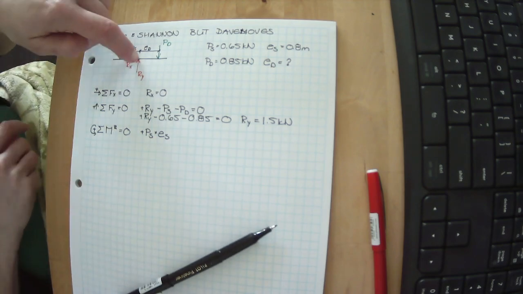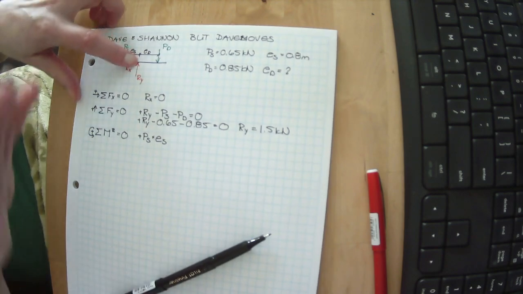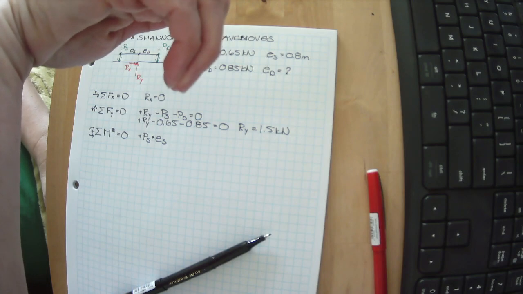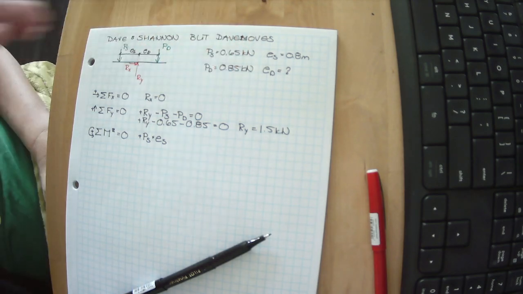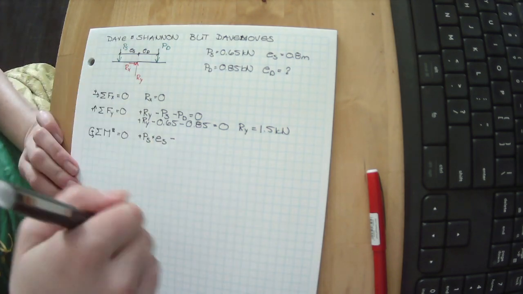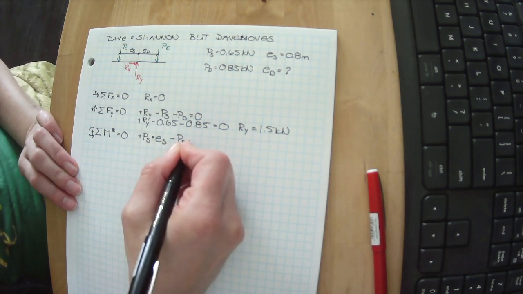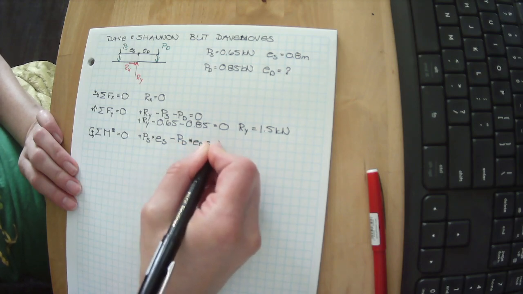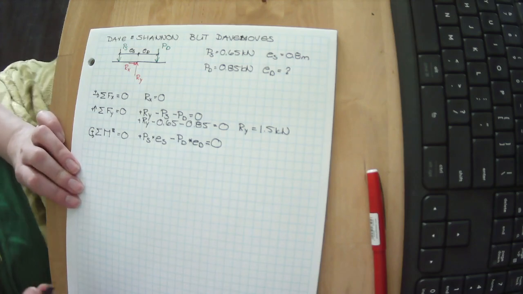Okay, Dave is causing this teeter-totter to spin in that direction. If I curl the fingers of my right hand in the direction Dave's causing it to spin, I can then point my thumb, and my thumb is pointing into the page, which is negative. So Dave's causing the teeter-totter to spin in the negative direction. And to be a moment, you need a force times an eccentricity. There's nothing else causing this to spin or resisting it from spinning.